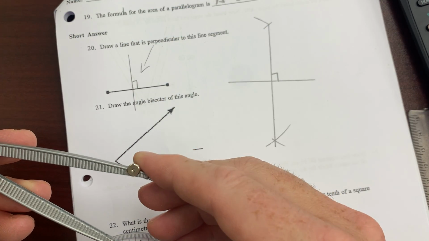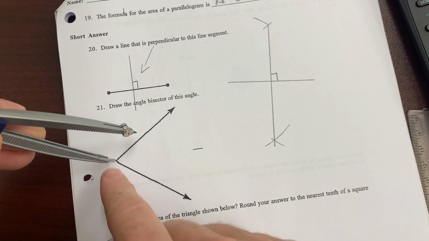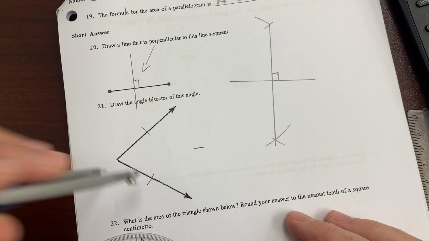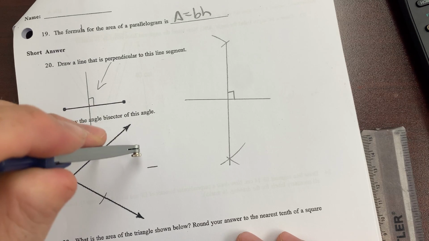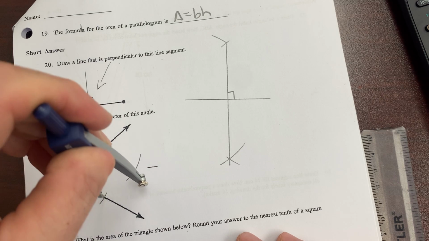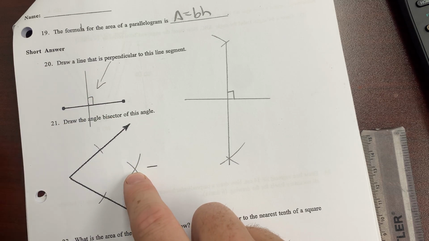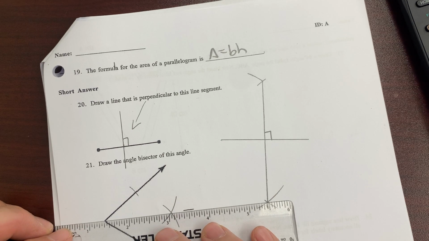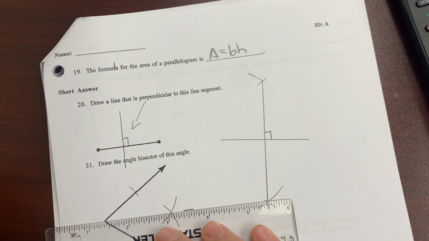So remember, on an angle bisector, you go with the vertex without changing your compass, put a mark there and a mark there. Now use those two new marks and draw an arc out in the middle. Switch to the opposite, draw another mark in the middle. Now I've got an X there and my vertex. I line those up and it's going to line up perfectly with this. There we go.